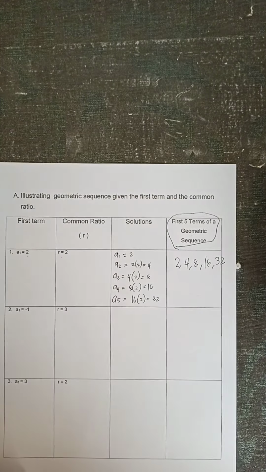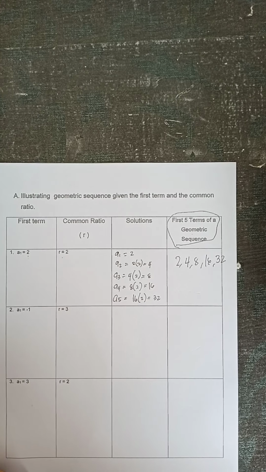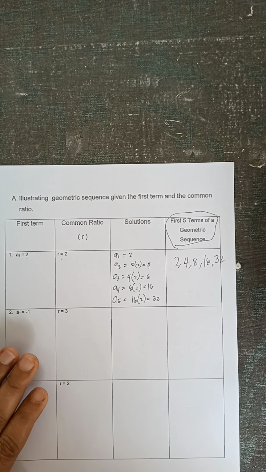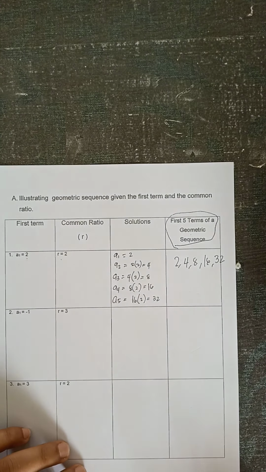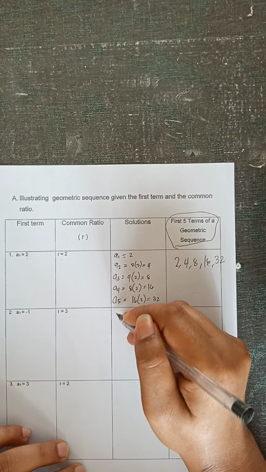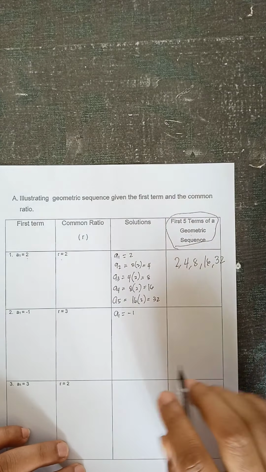Okay, so we have number 2 example. The only given again are the first term and the common ratio. Now we have the first term that is equal to negative 1, and the common ratio is equal to 3. So we have a sub 1 that is equal to negative 1.